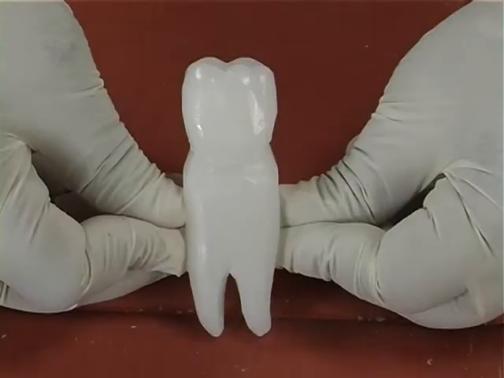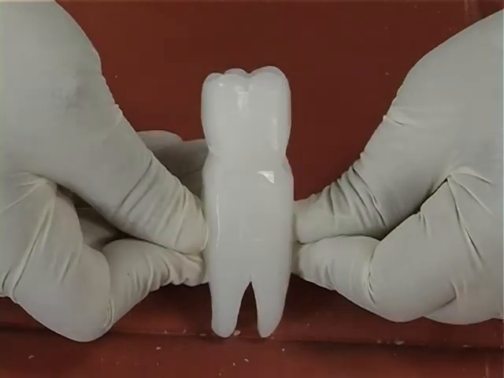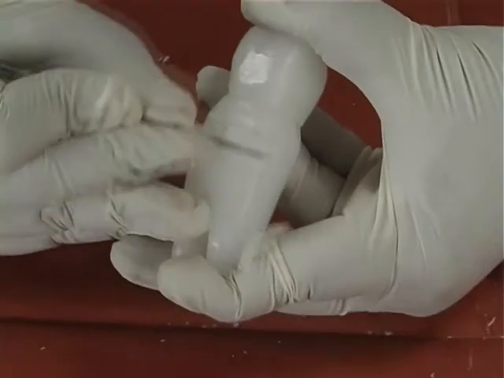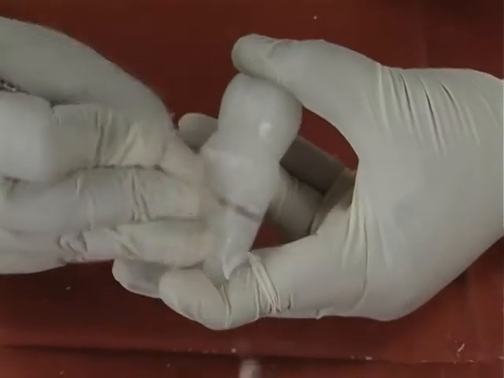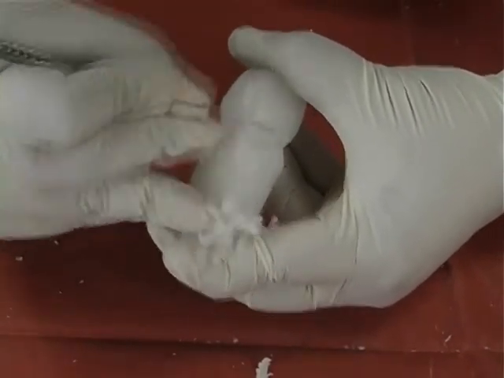This is the completed buccal aspect, mesial aspect, lingual aspect and the distal aspect. Remove any excess wax from all the sides and define the cervical constriction.